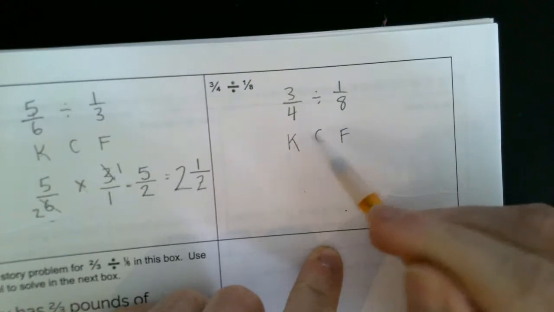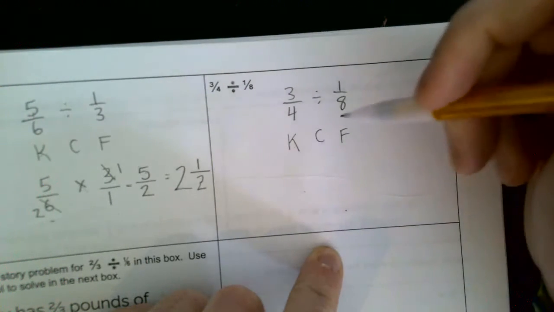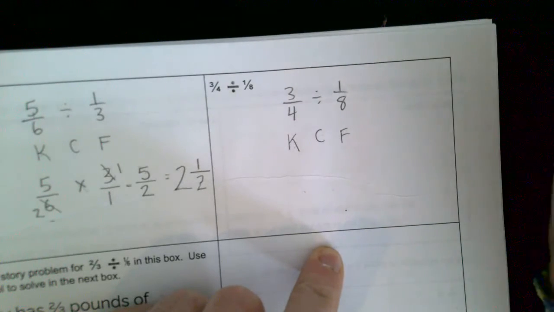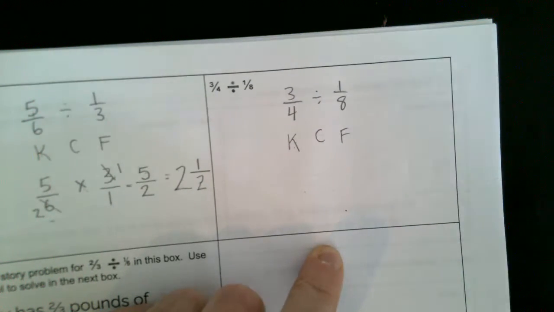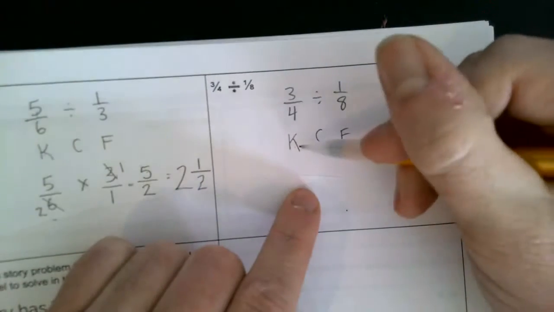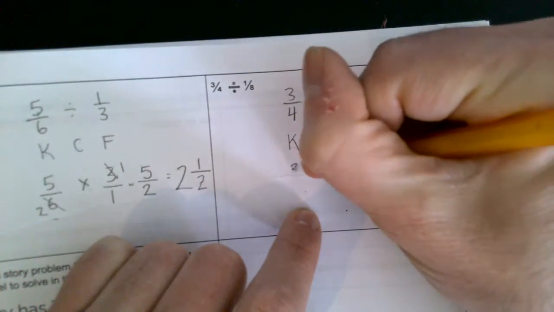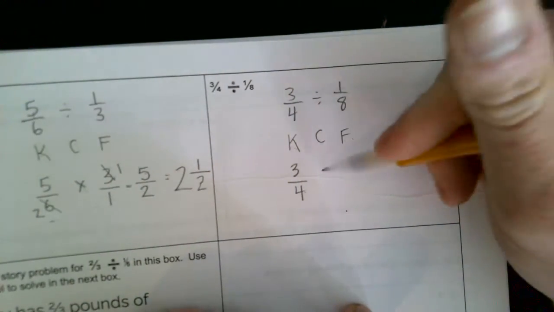Now, I would always recommend writing these. I would urge you to write these because this will help set you up. It will help you remember what to do for each step. Because you'd be surprised how many times I see a keep, change, or a flip, change, keep. Yeah, see, even I get mixed up thinking about it. So it's good to write KCF, keep, change, flip, because it'll keep you doing the right steps for each part of the problem.